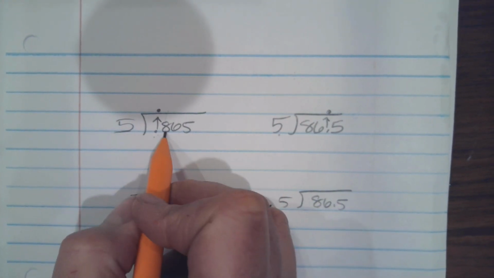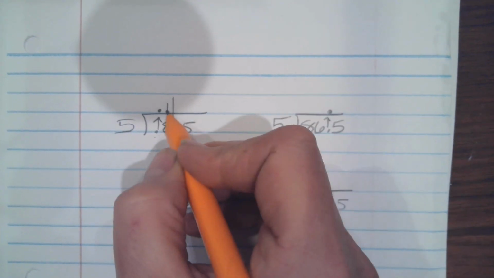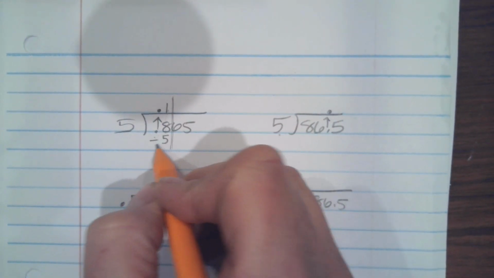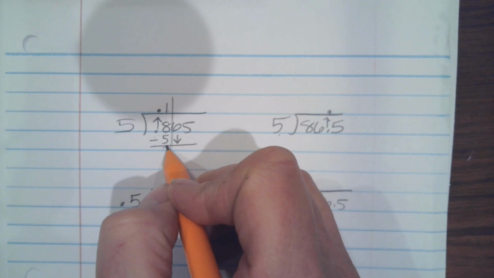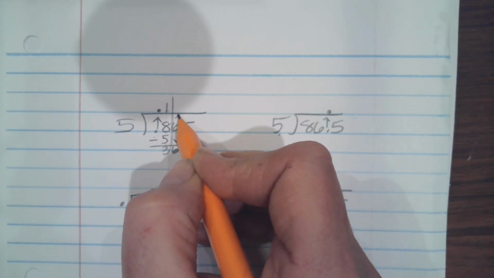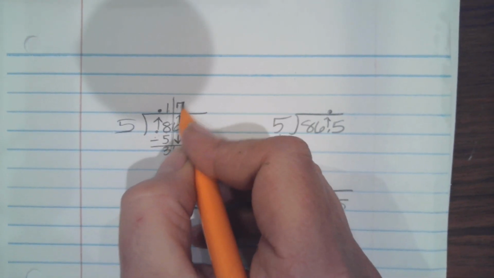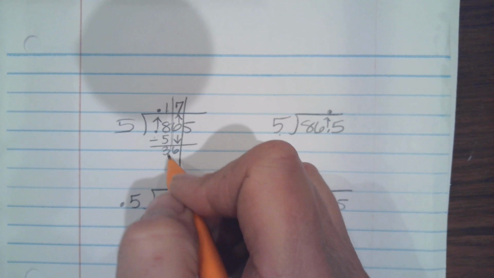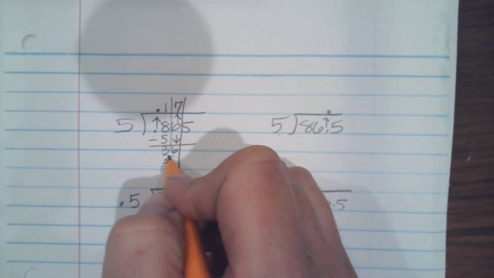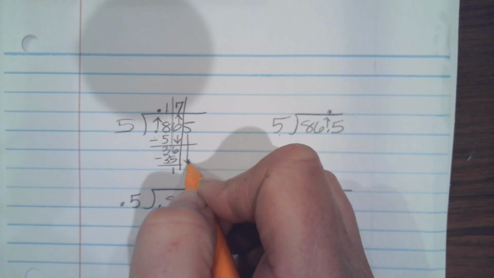So 5 goes into 8, we put it right here. One time. 1 times 5 is 5. Then we bring down and it becomes 36. Whatever the answer is there, we bring it straight up here. So 5 goes into 36 7 times. 7 times 5 is 35. And then we subtract and bring this down.